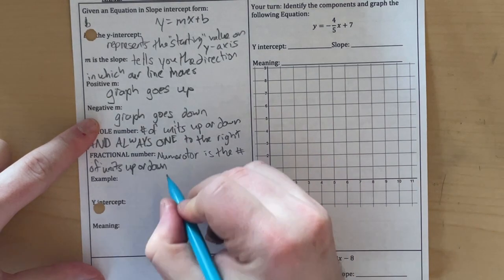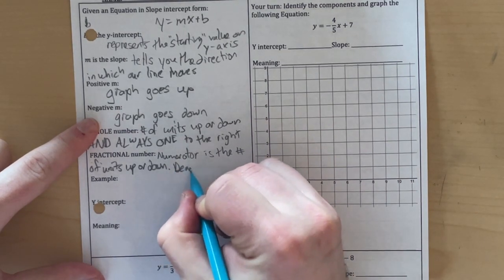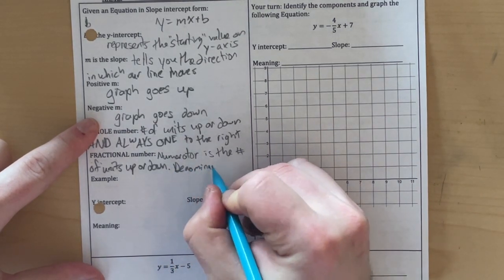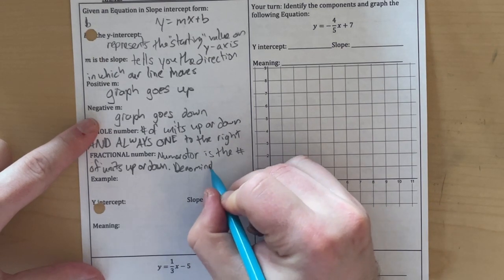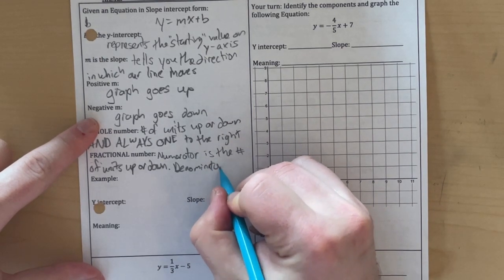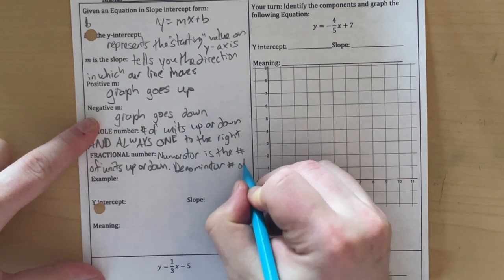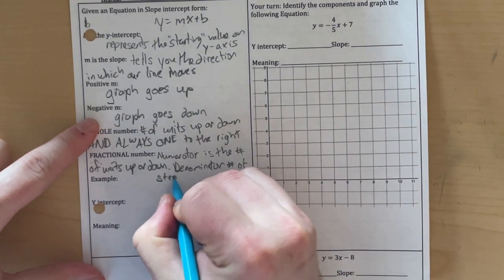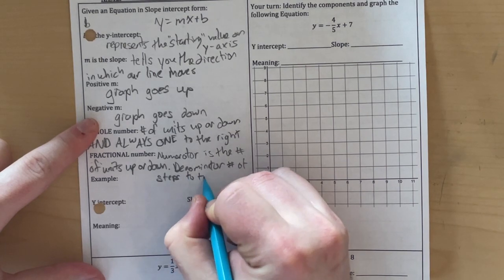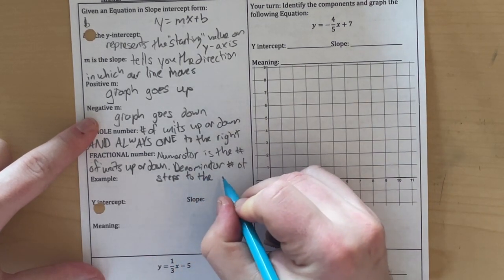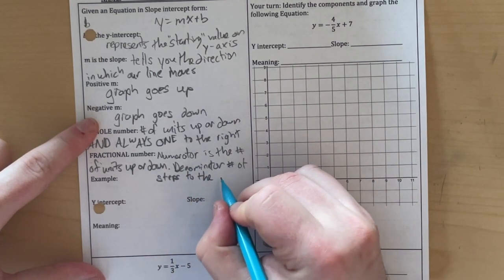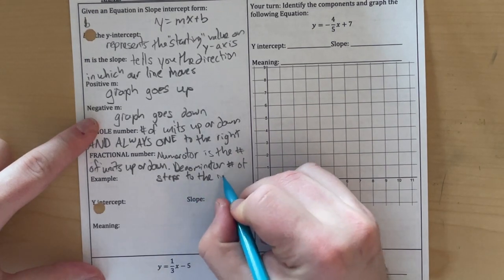However, our denominator is going to be our change in our x values. And so we're going to say number of steps to the right. So always moving left to right on that x-axis. So steps to the right.